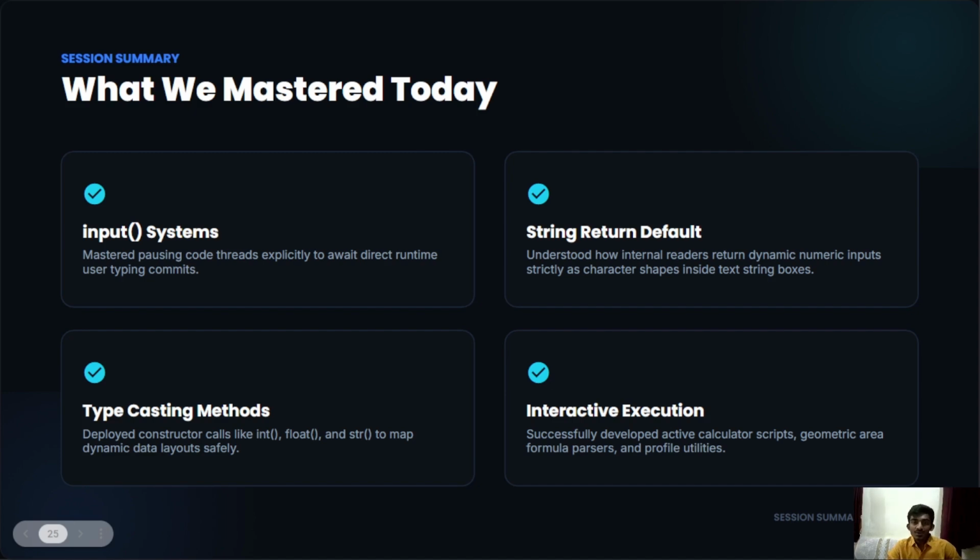Before we finish, let's quickly revise today's lecture. Today we have learned how to take input from users using the input function. We have learned input always returns a string. We understood why 10 plus 20 sometimes becomes 1020 instead of 30. After that, we learned typecasting using int, float, and str. Finally, we built several small programs, a calculator, an area calculator, a temperature converter, and some assignments that you need to do.